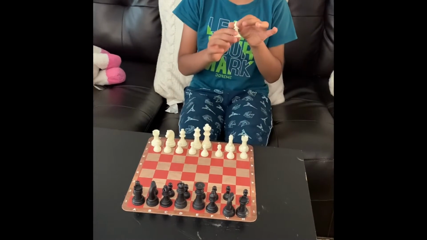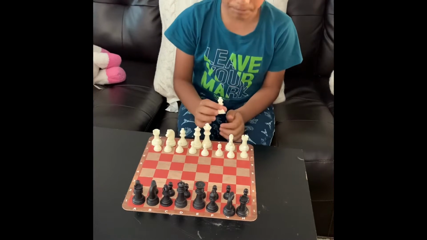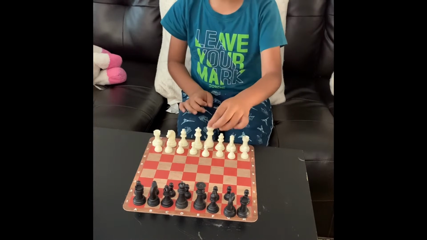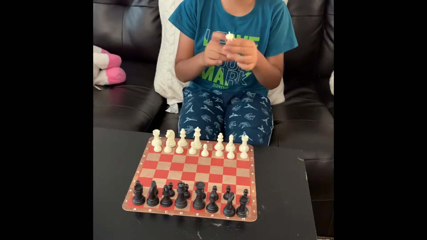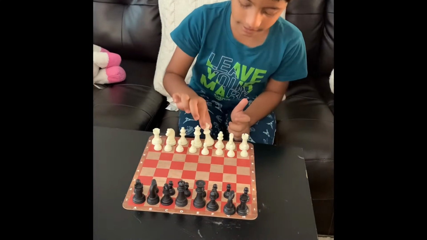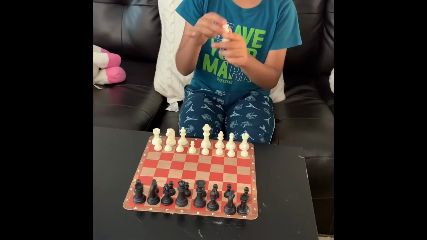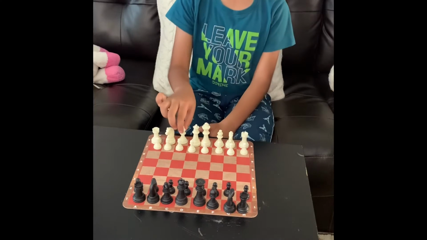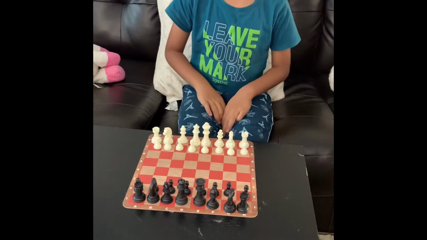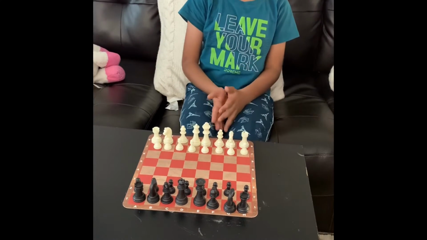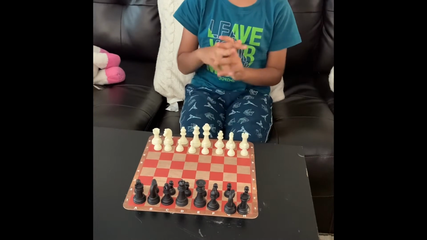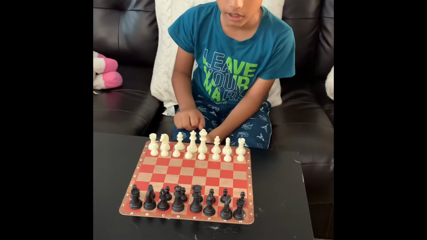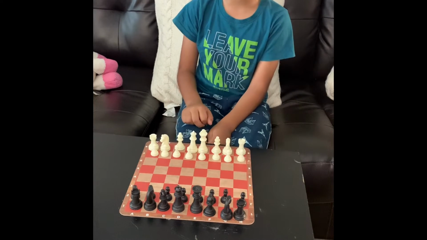And bishops are B because they start with B. Kings are K because kings start with K. And queens are Q for the same reason. And pawns don't have a letter because there are so many pawns. It's easier to just tell the notation by what square they moved to.